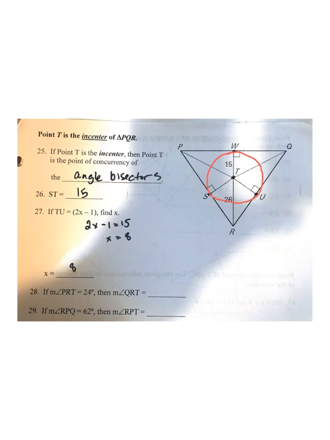The measure of angle PRT is 24 degrees. So that's this little angle here, and we want the measure of angle QRT. Well, QRT is the same, guys, because an angle bisector splits an angle into two equal halves.